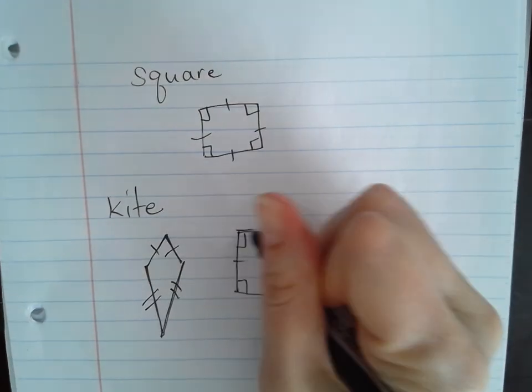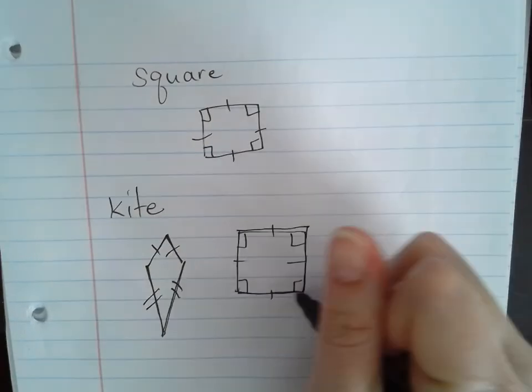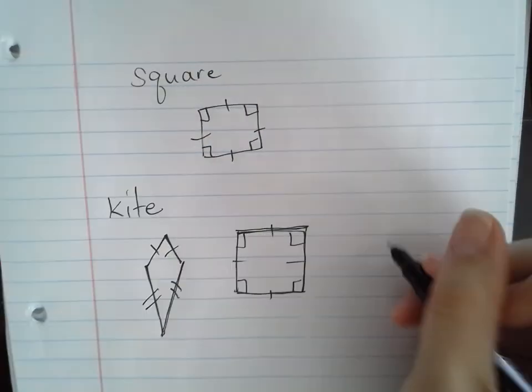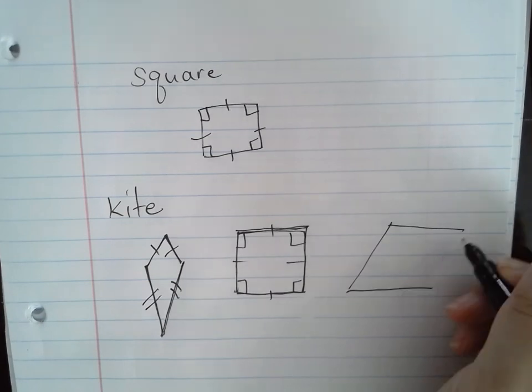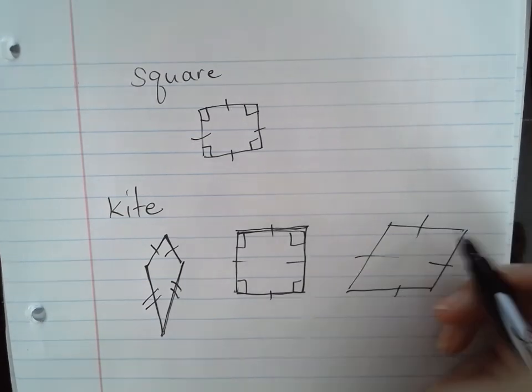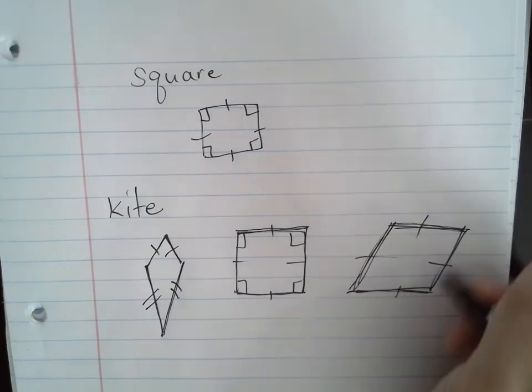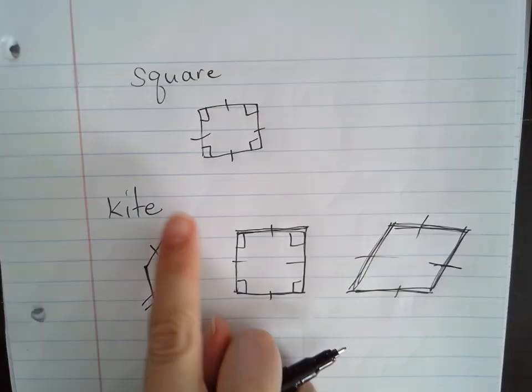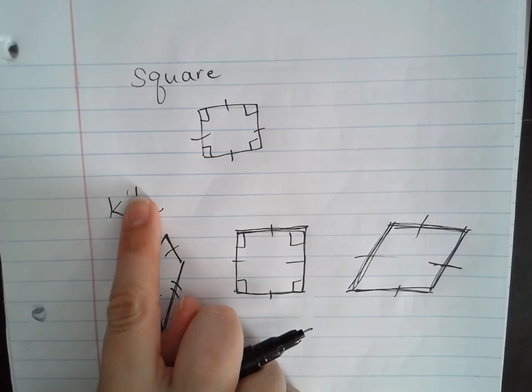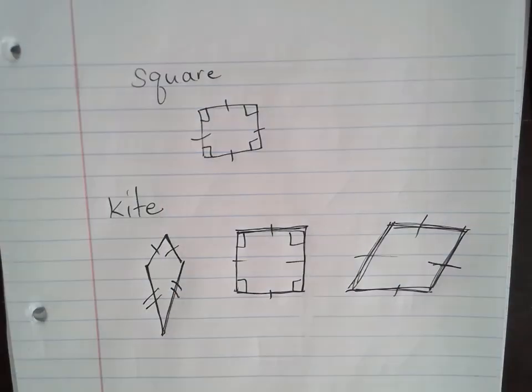Sorry about that. And then the rhombus was another kite because this side and this side are equal. This side and this side are equal. So the rhombus can be called a kite. The square can be called a kite. And the kite can be called a kite. Okay? So those were basically all of our notes for Module 5.